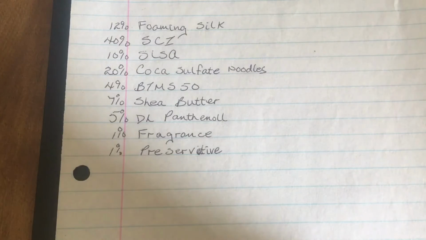Okay, so let me first start by saying this is not a complete recipe, not even close. I did this just to simplify the issue of figuring out your recipe from percentages to grams or ounces. I deal in ounces, but it would be the same if you were doing it in grams.